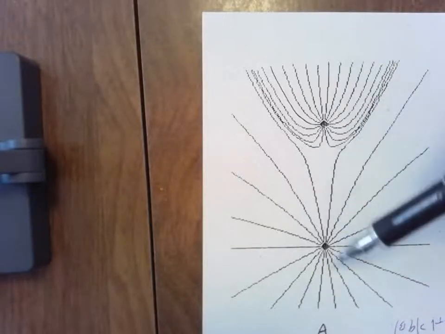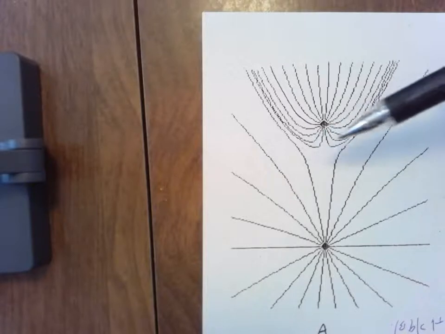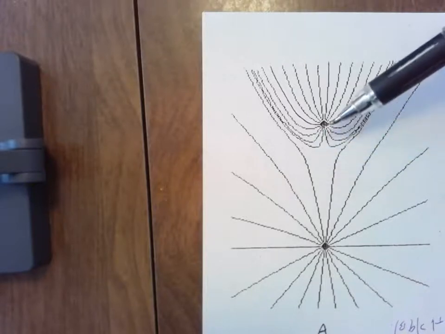And this software does not use the rule that where the electric field lines are denser or closer together, that indicates a stronger electric field. So don't be fooled by that on this picture.